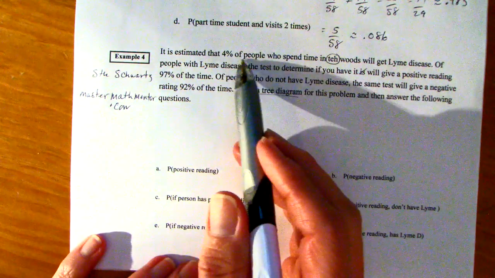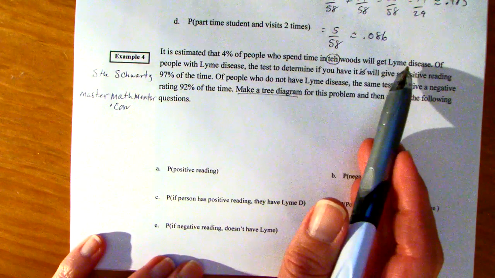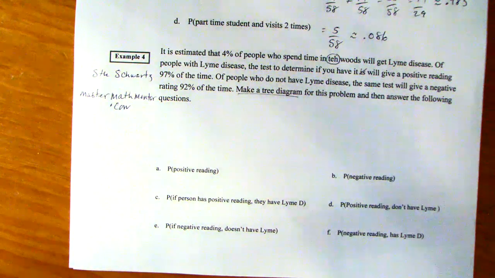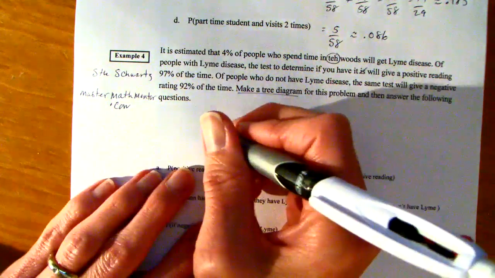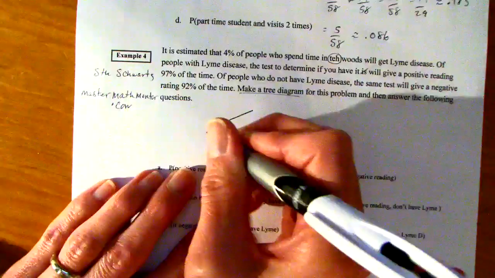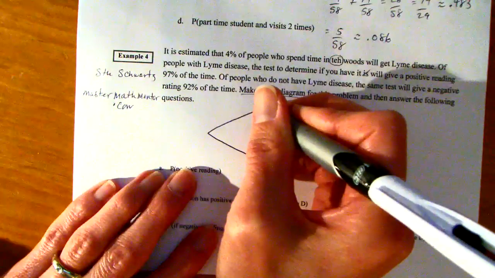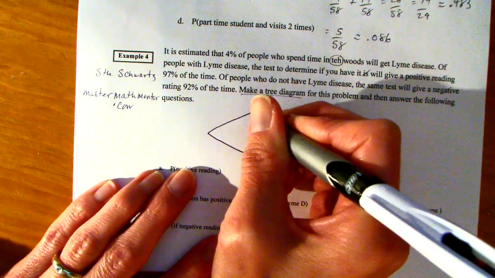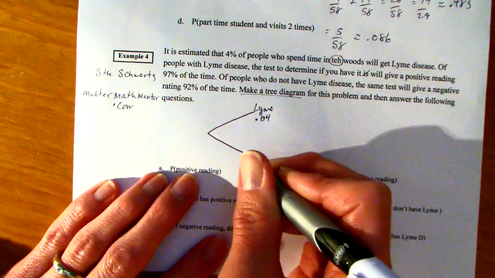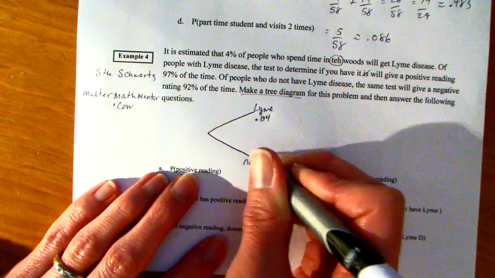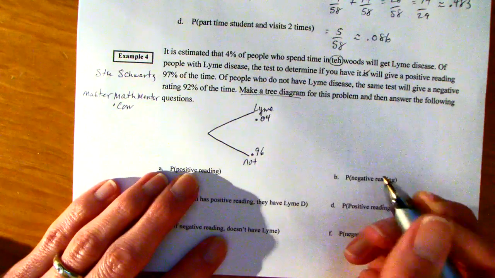So it is estimated that 4% of the people who spend time in the woods will get Lyme disease. So that means 96% will not. So let's see here. I'm going to separate it like this. Those who get Lyme, that's 4%, 0.04. And then not. That will be 0.96. Okay?